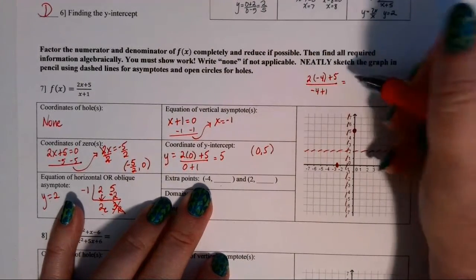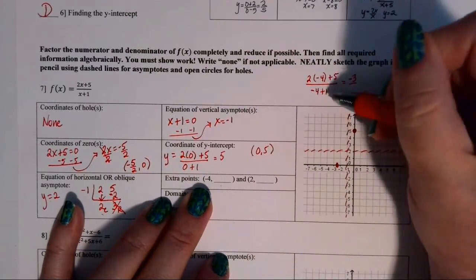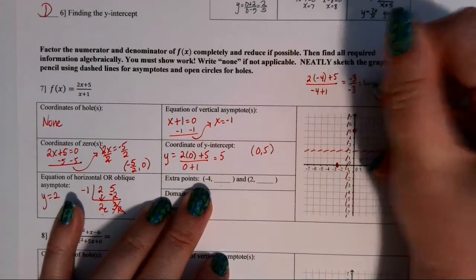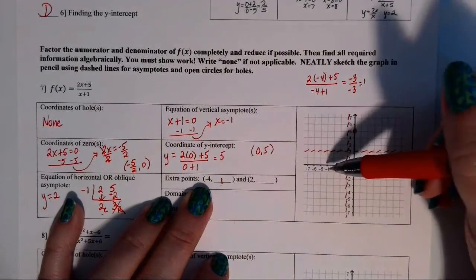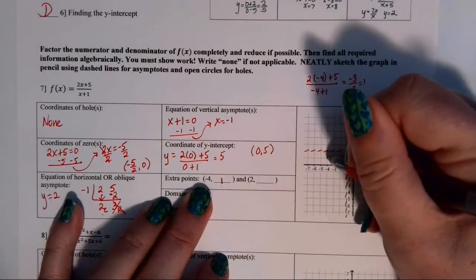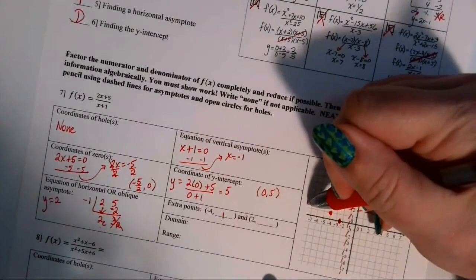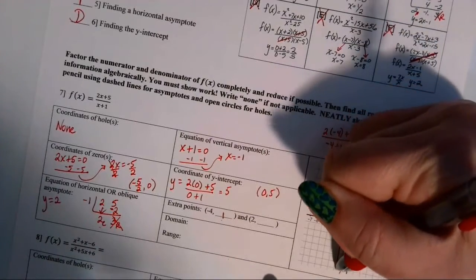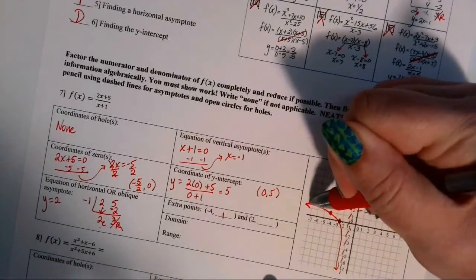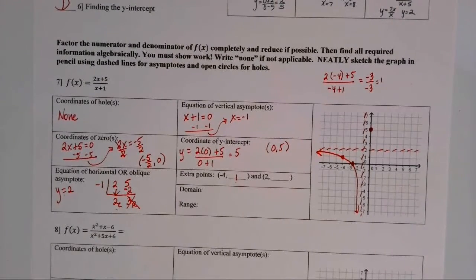So that's a negative 8 plus 5 is negative 3, and then negative 4 plus 1 is negative 3, and so that has a y value of 1. So we come over here, negative 4 up to 1, and then I can sketch my curve bending through those guide points and coming towards but not crossing the vertical and horizontal asymptotes.